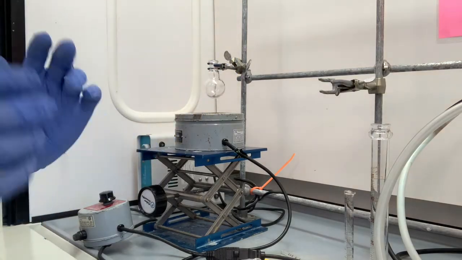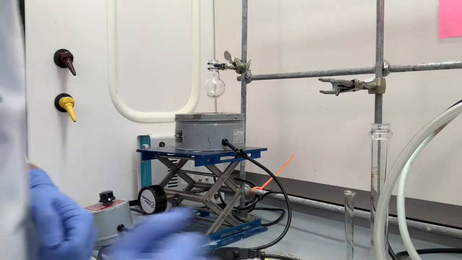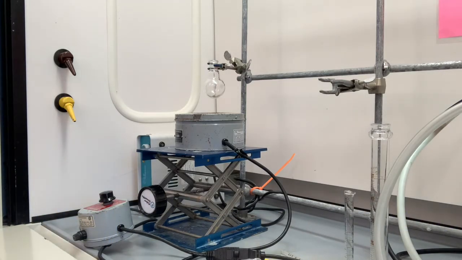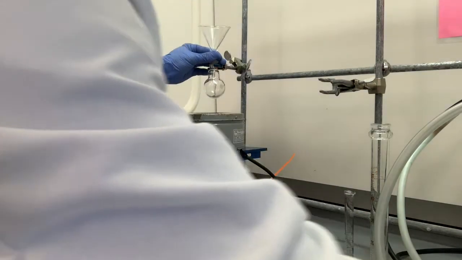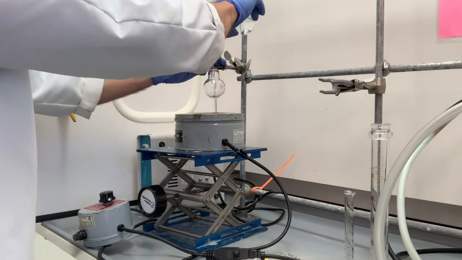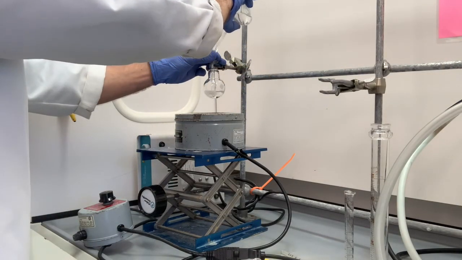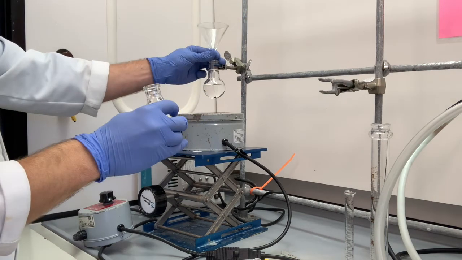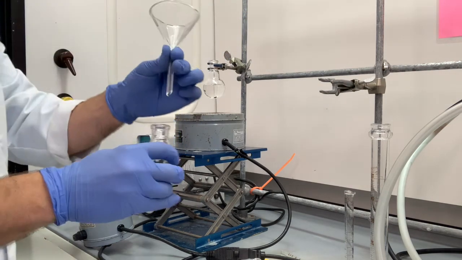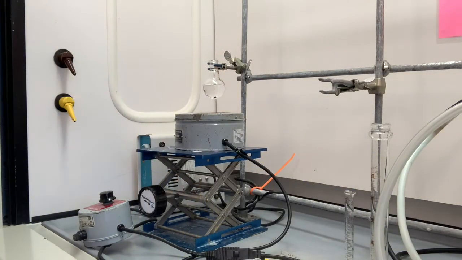All right, at this point we should put in our sample. I'm going to go grab a funnel. There's a funnel. Here is our mixture. I'm going to pour all of that in. All right. Now we're ready to set up our apparatus.